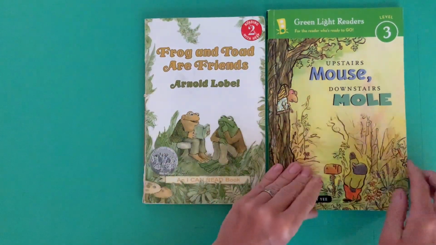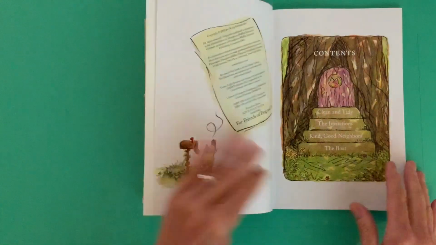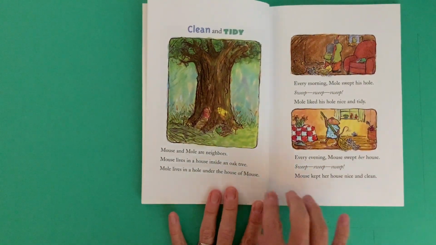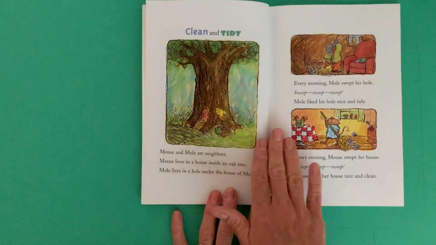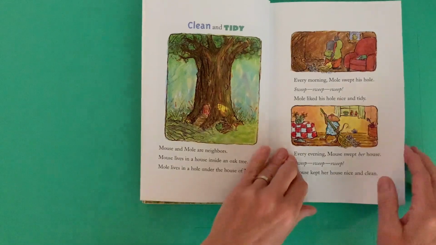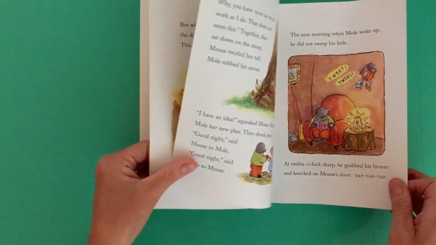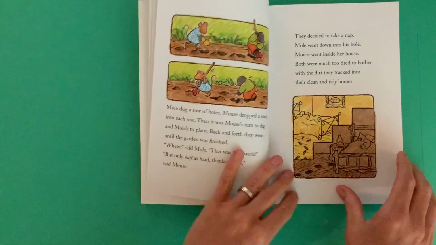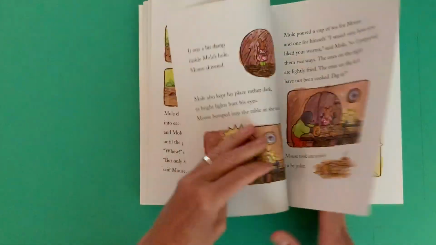That's some of the events that happen in here. In my Mouse and Mole story, remember, they didn't start off right away as friends. They lived in the same tree. And the problem was that Mouse kept sweeping down into Mole's space. But then they figured out the problem together, right? And they started learning that all these things could happen for them.